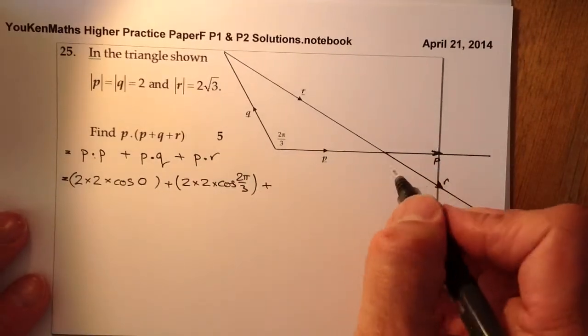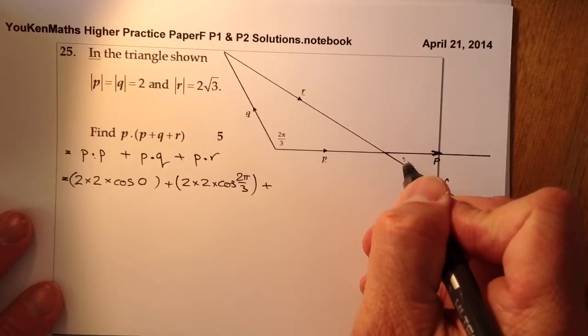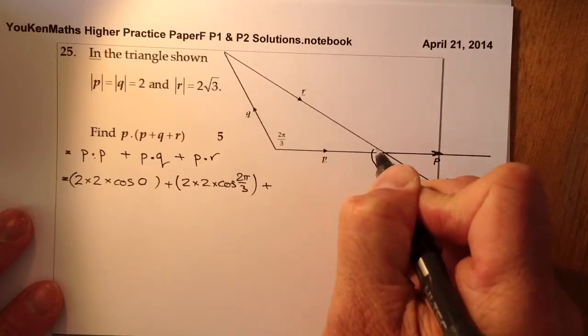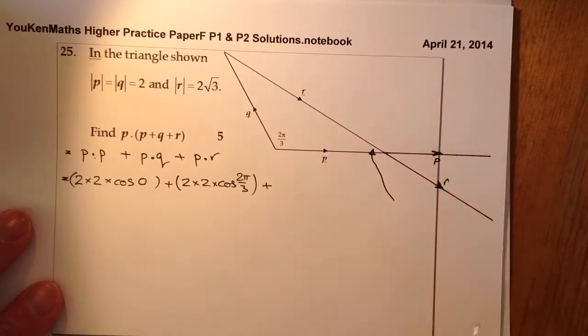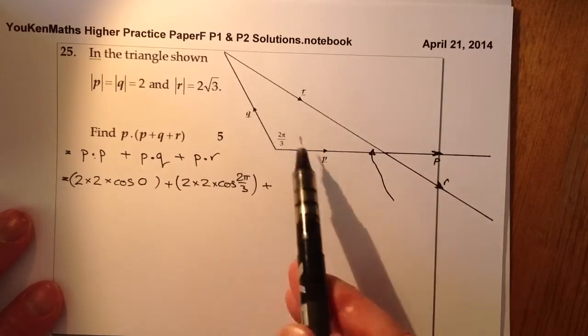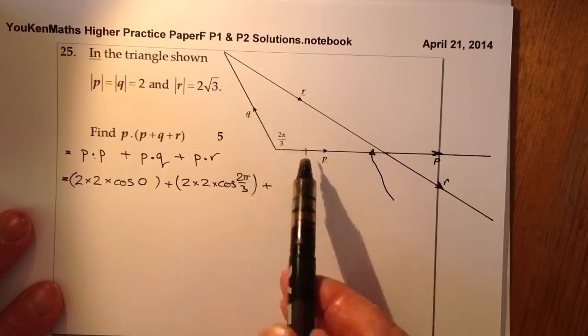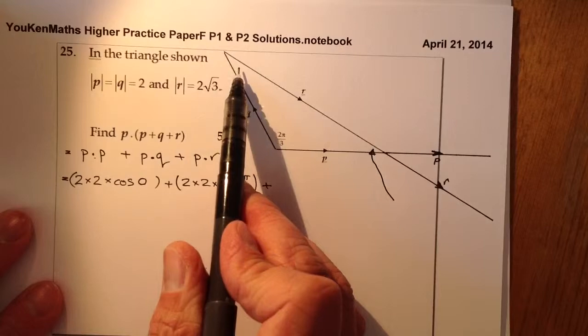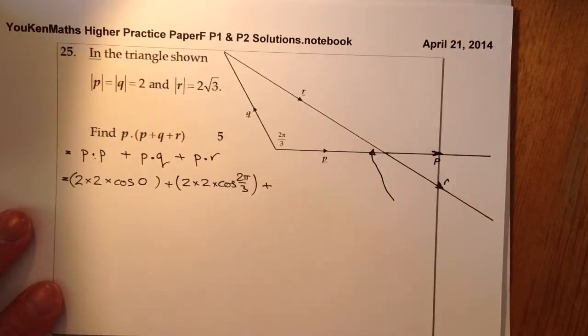Okay, and what I need to do is work out the size of that angle. What I'll do is work out the size of the angle that's in here first of all. And remember, if P and Q are both the same size, that triangle there is going to be an isosceles triangle. So both angles at the bottom are going to be the same. Angles in a triangle add up to 180.